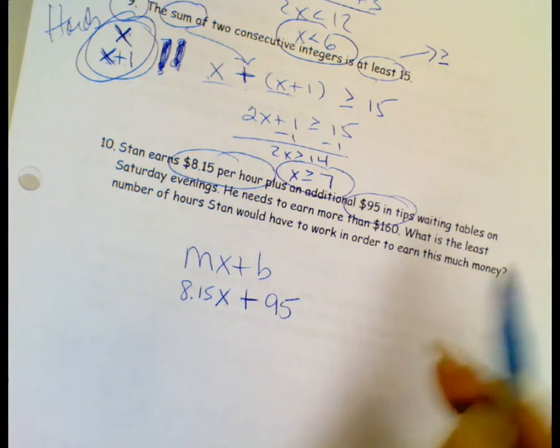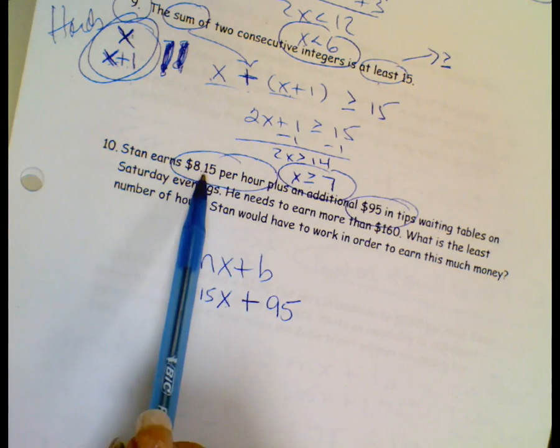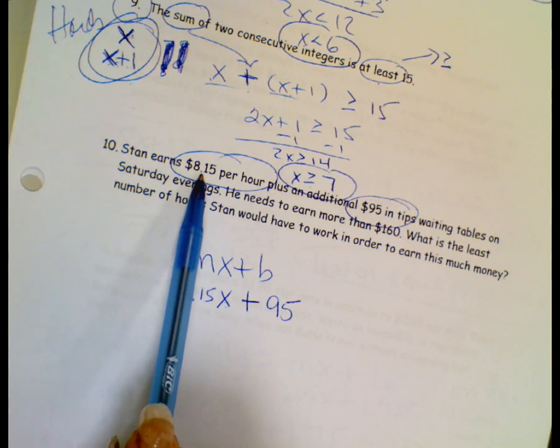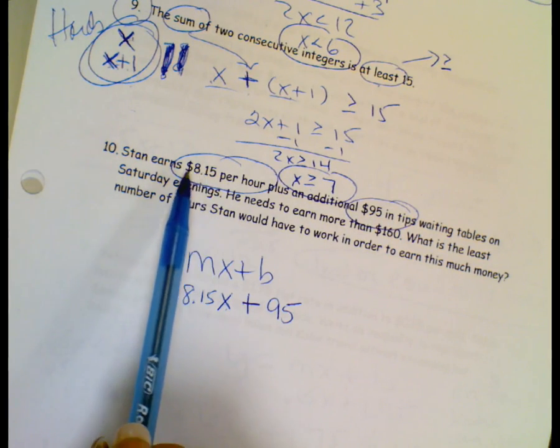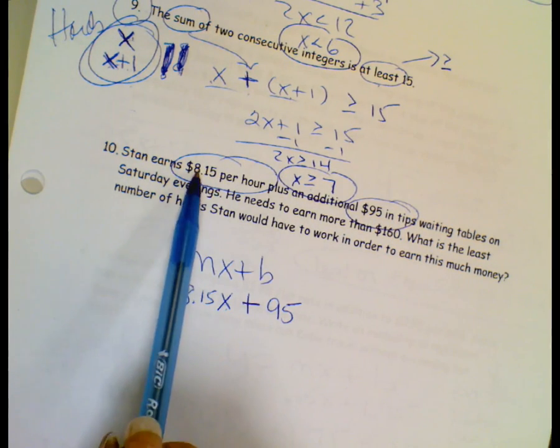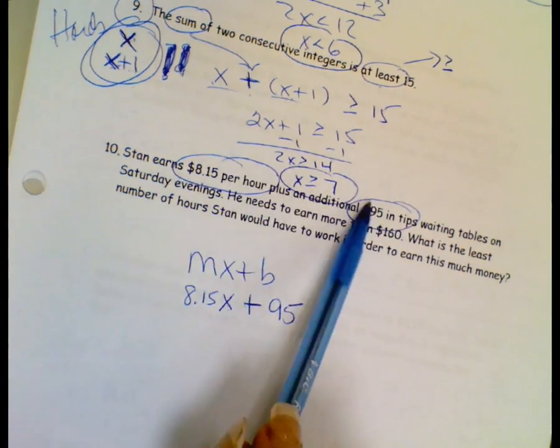The reason I said I would like to work here is most of the time if you were working for tips, you do not make $8.15 an hour. You make like $4 or less an hour. Like they make waitresses pay like $3 an hour because they get tips. So this is why I would like to work where Stan works because he's making minimum wage and tips. So this is good. This is a good place to work.